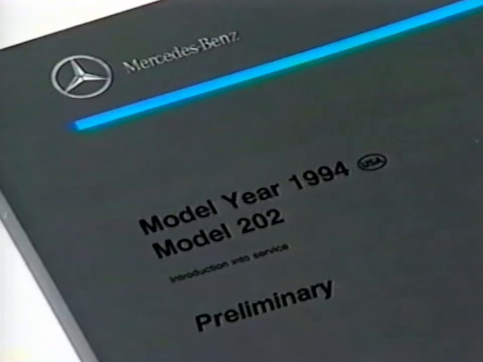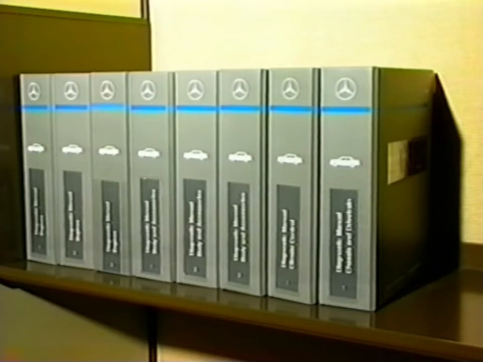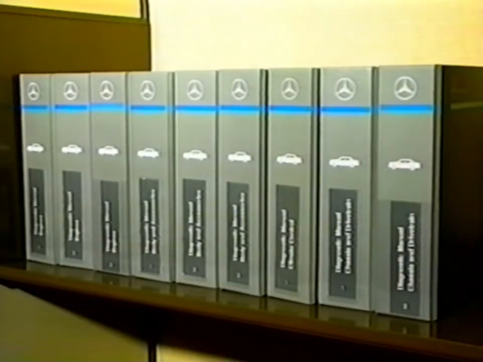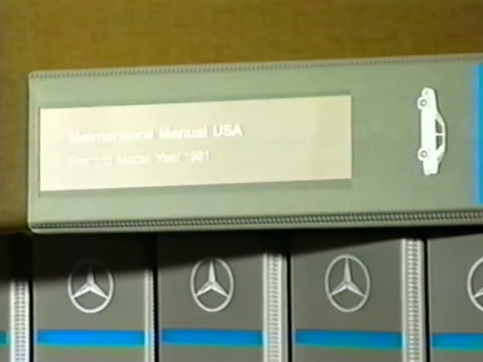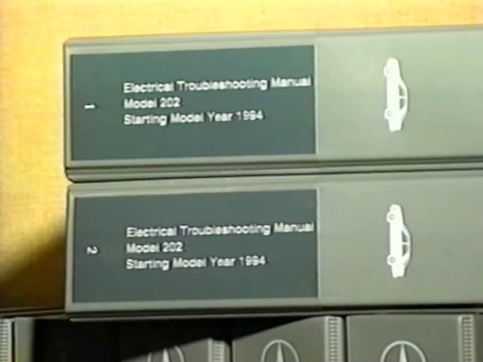The first, and possibly most important point to cover, is the location of diagnostic information in the Mercedes-Benz service literature system for the 202. Diagnostic information will be included in the existing set of diagnostic manuals, which will be expanded by including Volume 2, Chassis and Drivetrain. The Maintenance Manual, Volume 3, will now include the 202. And 2 new electrical troubleshooting manuals will be added that will cover only the C-Class.